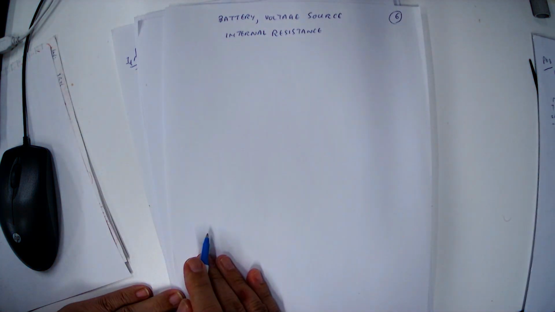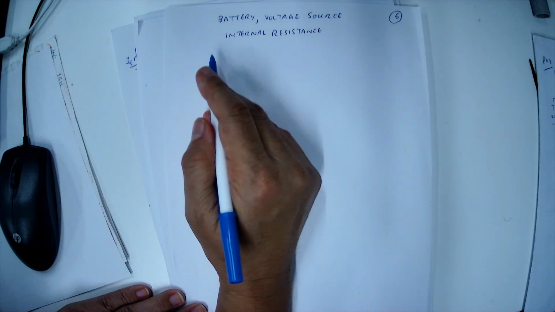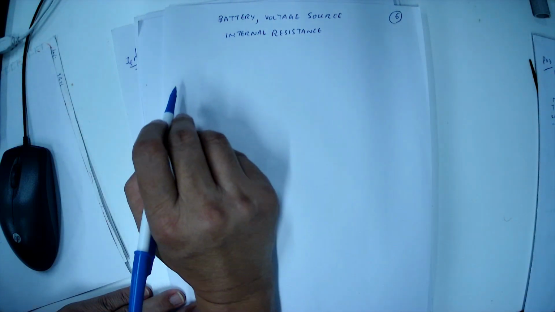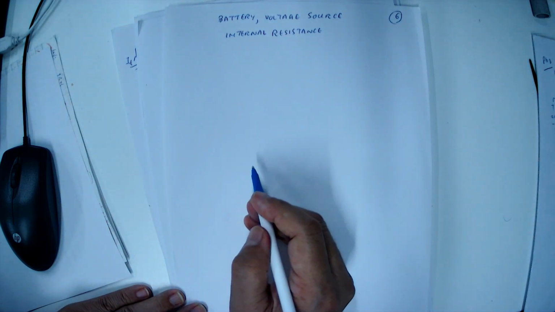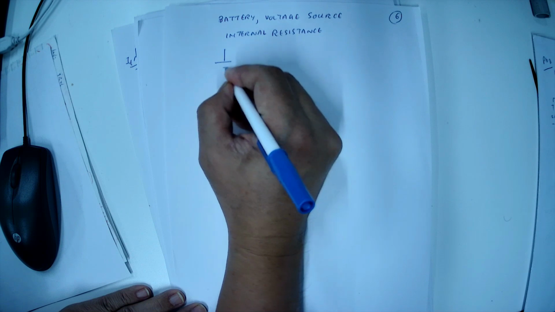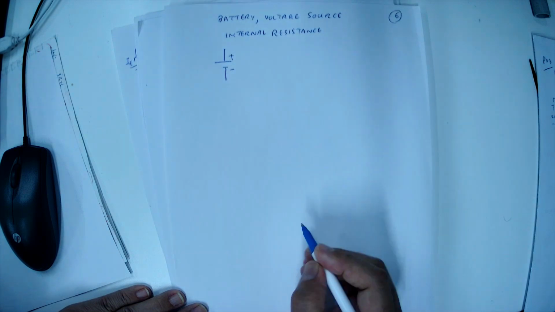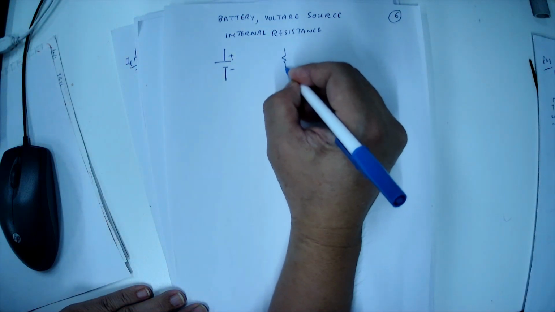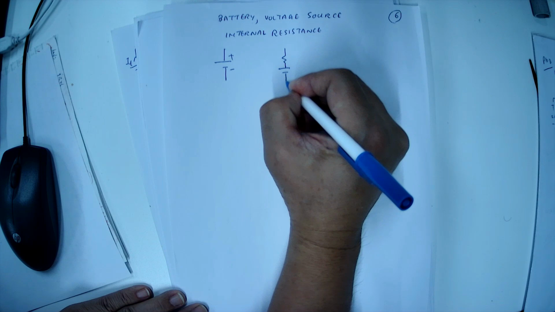Because in the battery, there are electrodes. The electrical current needs to flow from the positive to the negative electrode, so it needs to pass through the internal resistance. Therefore, this is the battery symbol here, positive, negative. This battery has internal resistance, so this is the internal resistance and the battery voltage.